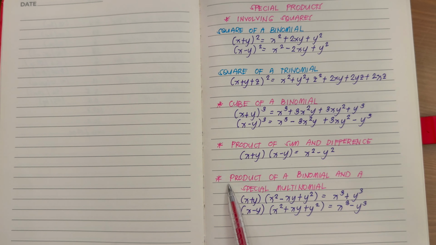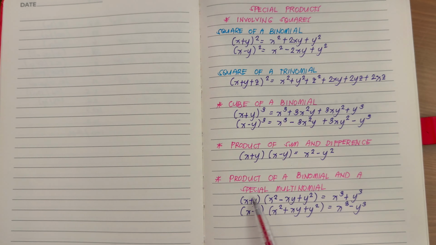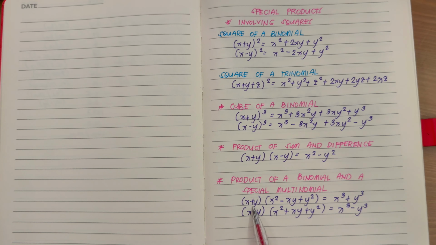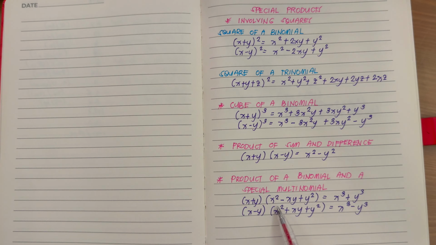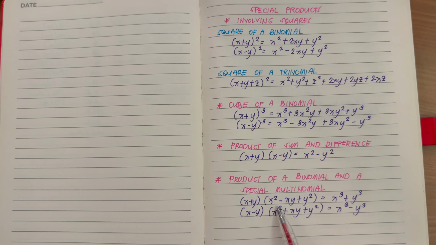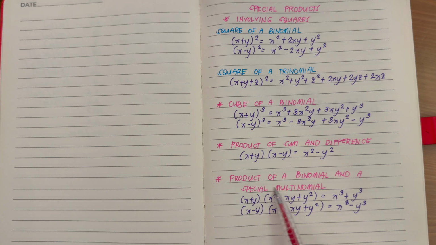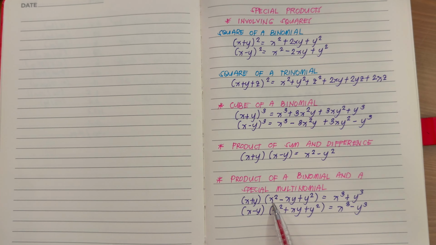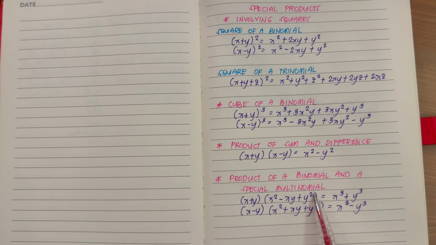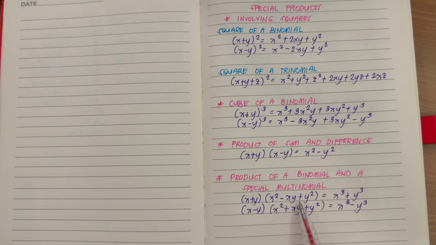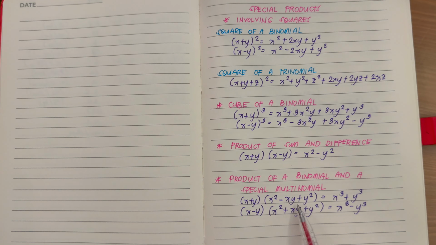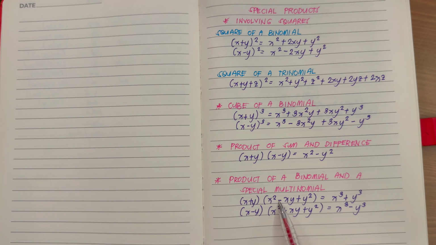And then the last one is the product of a binomial and special multinomial. So we have x plus y times x squared minus xy plus y squared. So let's look at the trinomial. So x squared came from the square of x. And then the y squared came from the square of y. And then the middle term is the product of x and y. So that's xy with the opposite sign.